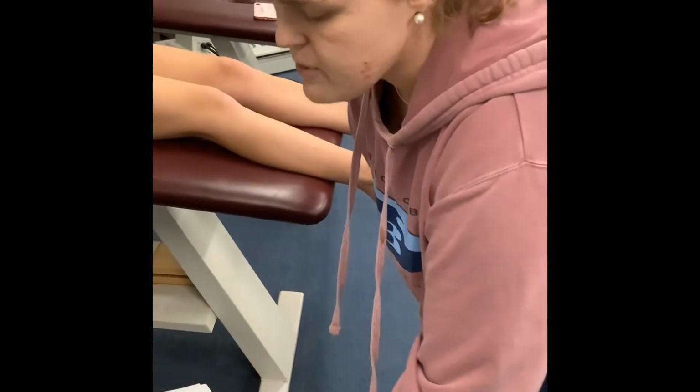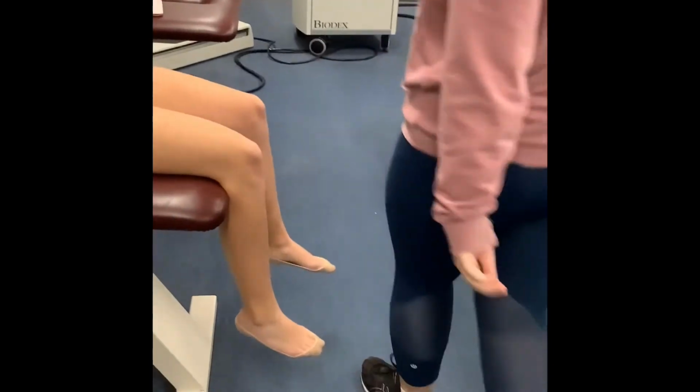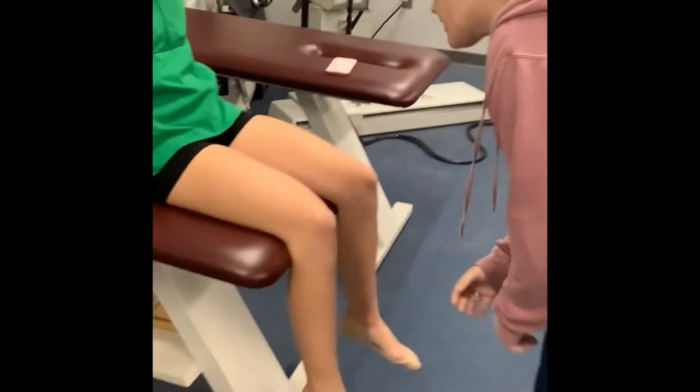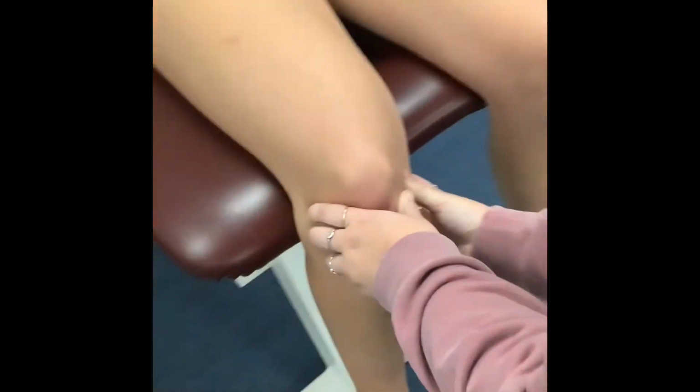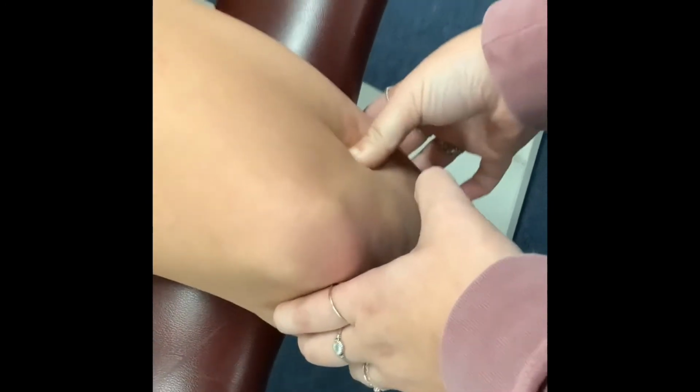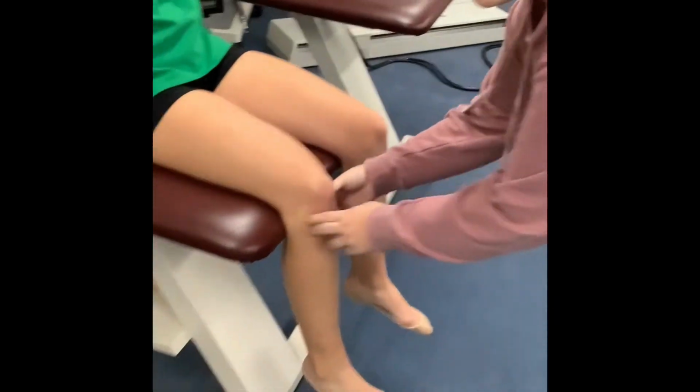And then the MCL ligament is just medial to the patellar tendon, and then you want to walk. So you want to start at your patellar tendon. You want to walk until you get pushed out of that joint space to get the MCL, medial collateral ligament.